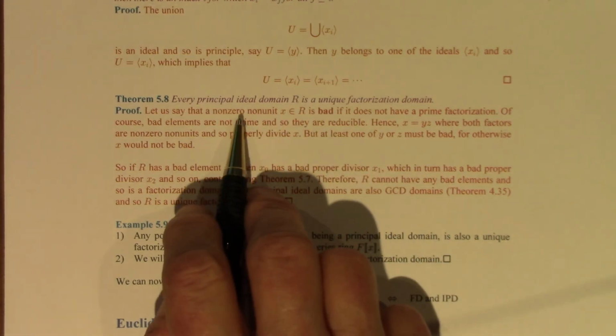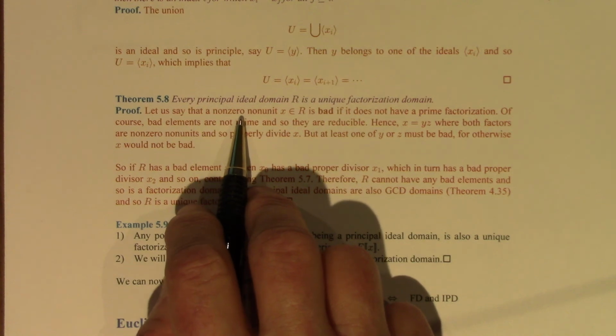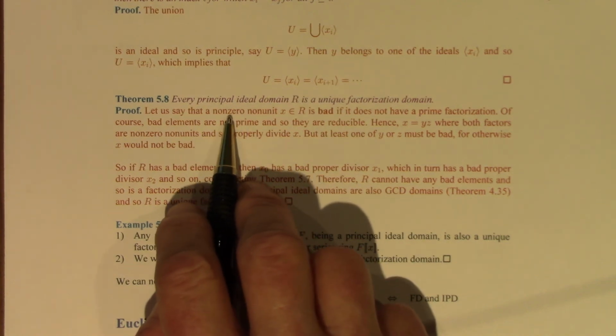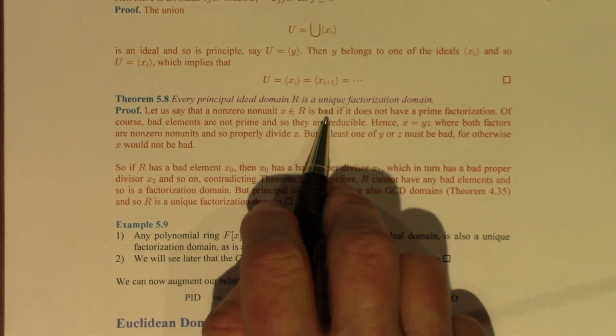And so let's just, for convenience, temporarily say that a non-zero non-unit is bad if it doesn't have a prime factorization.